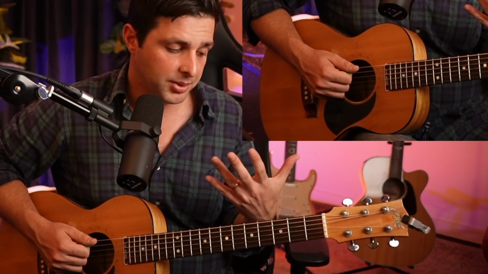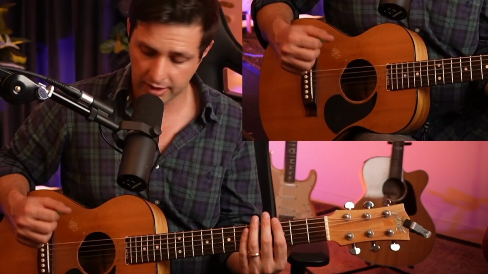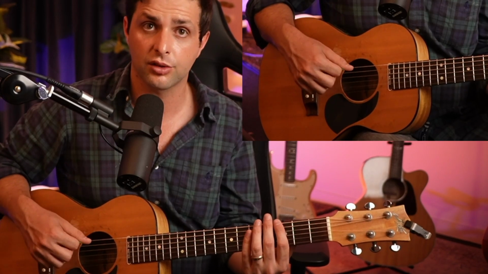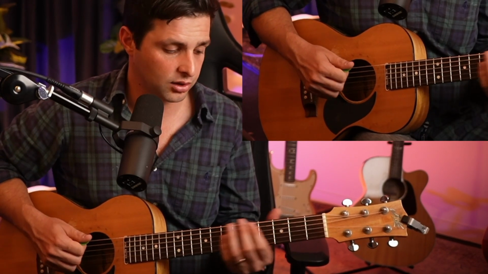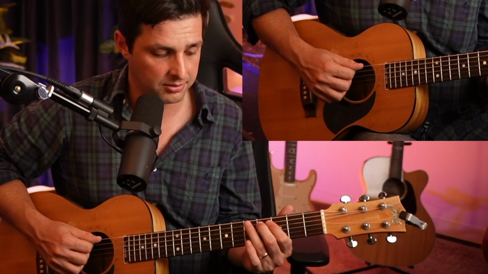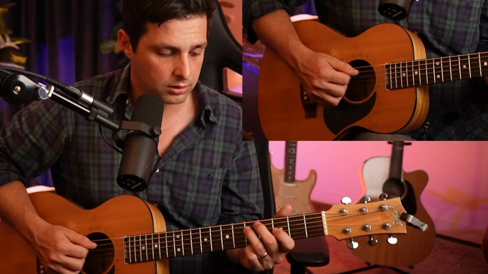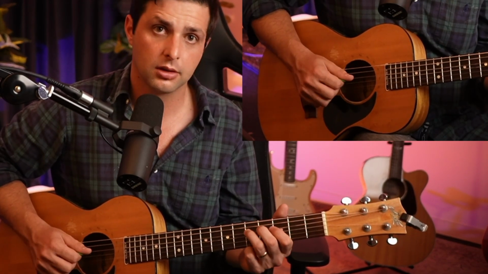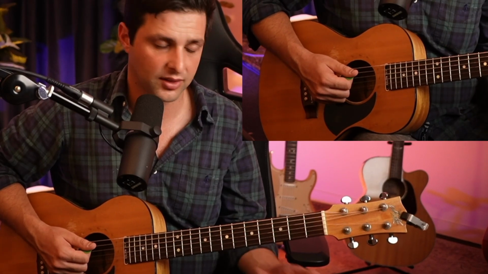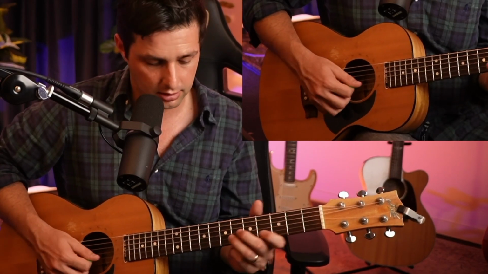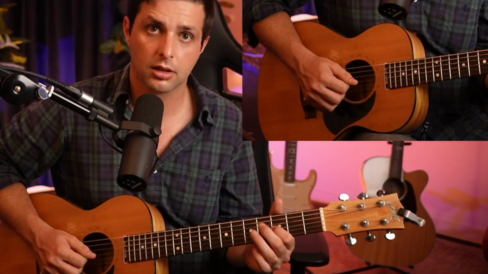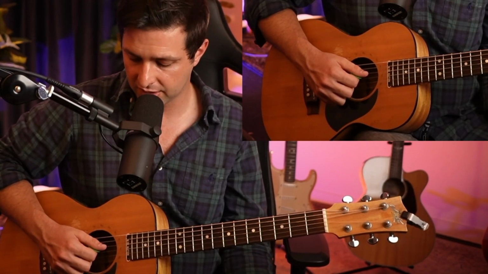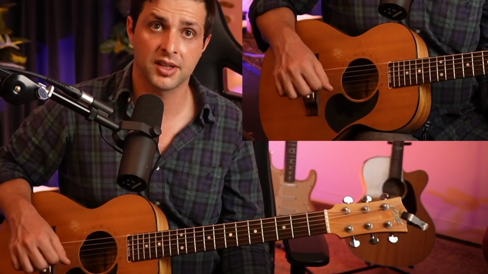Alternate picking is going downstroke, upstroke, one after the other. You're going to see that in a lot of songs that you play. So like down, up, very, very simple. There's nothing crazy happening here. It's a very, very simple thing to do. You're just going down, up, down, up, down, up.